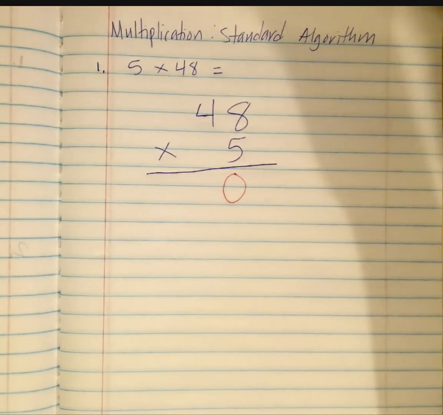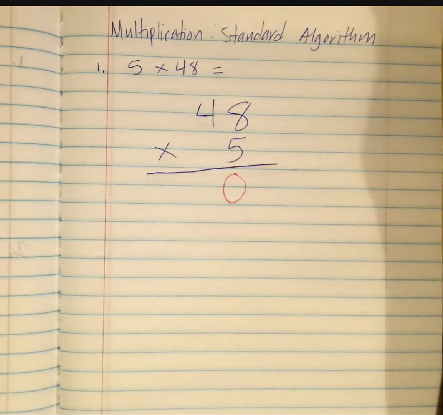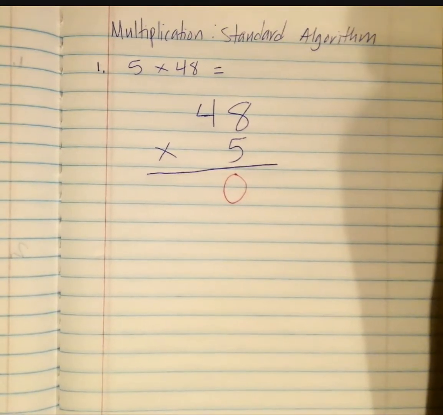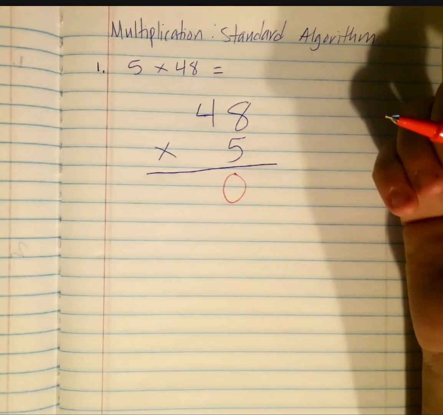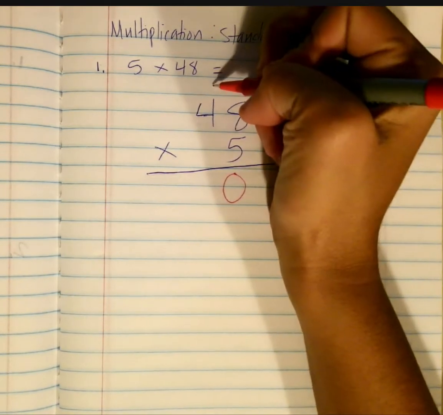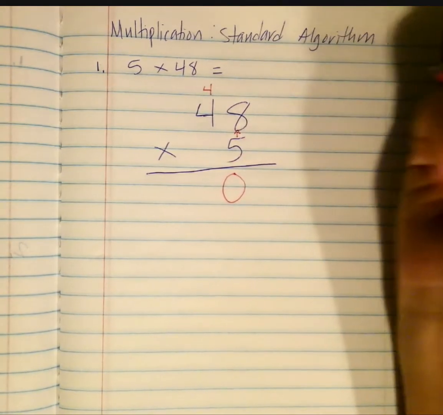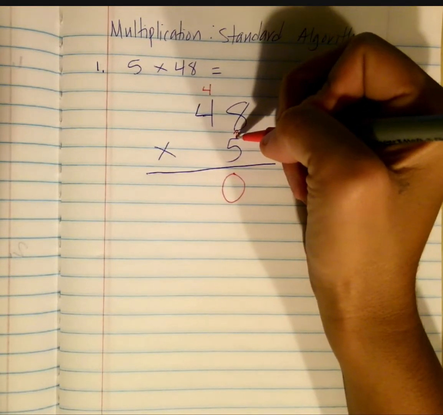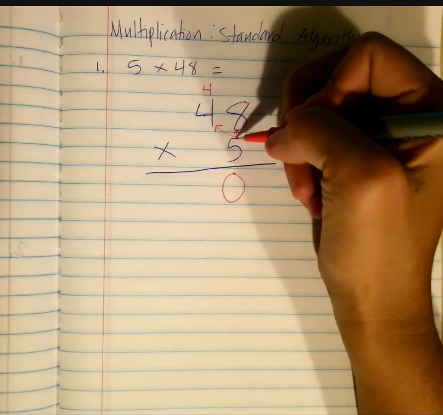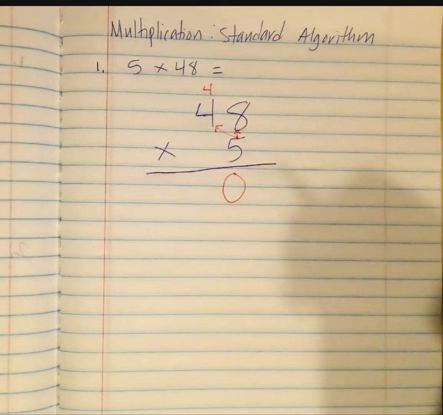Same way when we add and the numbers get bigger, we have to carry the number over to the next place value, so into the tens place. That 4 is going to move on over, so 40. And here are the arrows. And then 5 has to visit the 4. So 5 times 4 is 20.